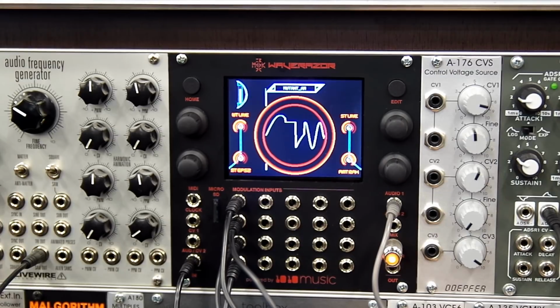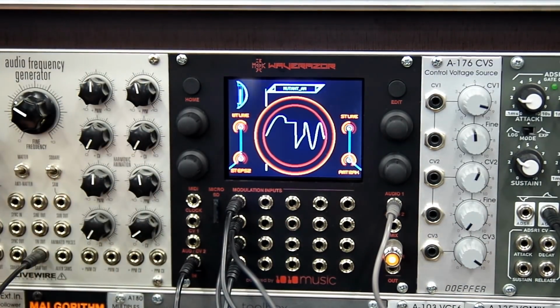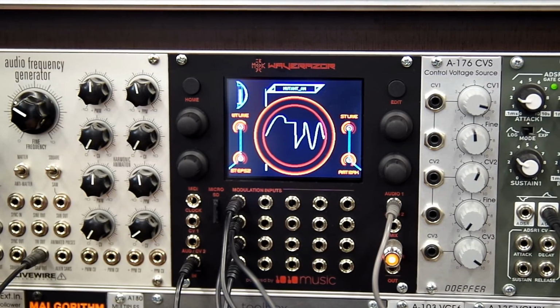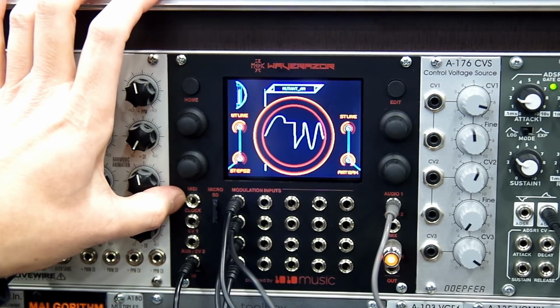The modulation capability is like from our modulation matrix. You can take any single input and then route it to multiple destinations. Because Waverazor oscillators can be very parameter heavy, so you want to be able to route things to multiple places at once. 20 inputs there. You have 20 through MIDI as well, CCs, all simultaneous.